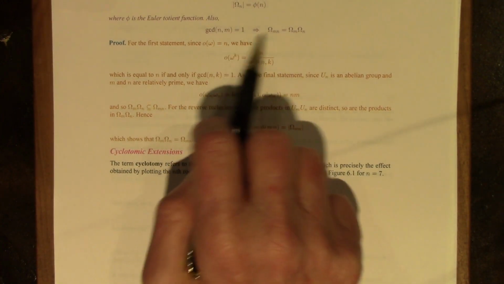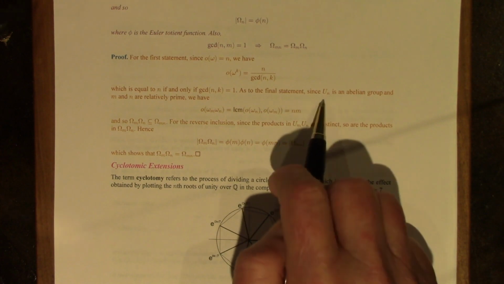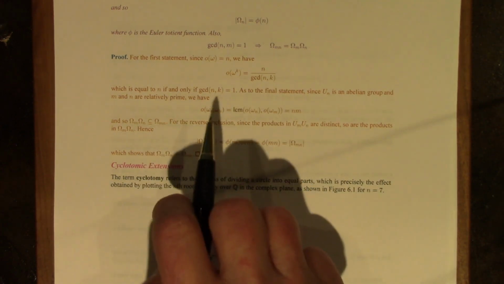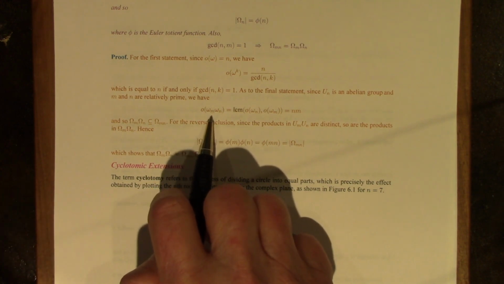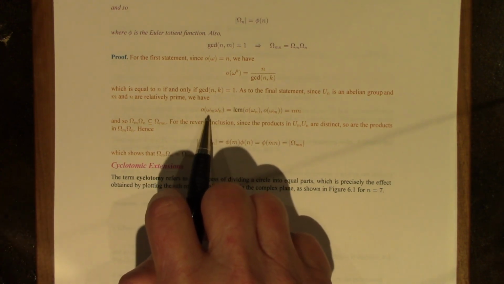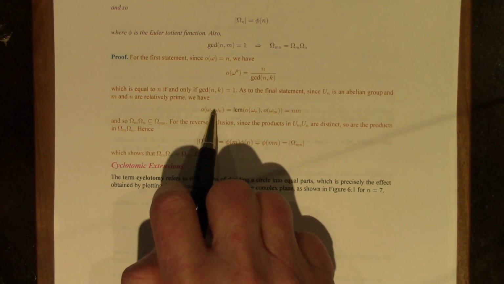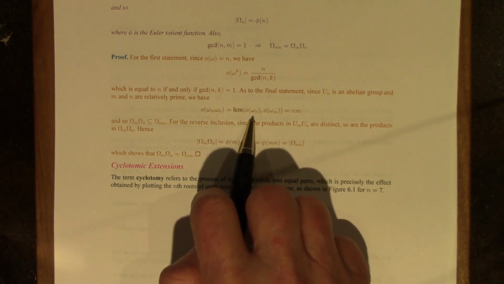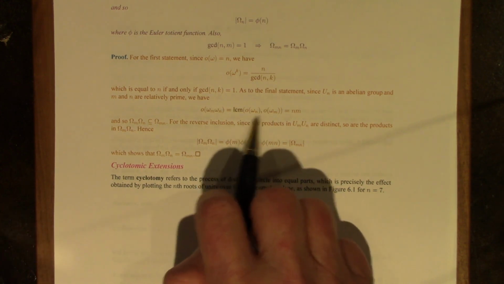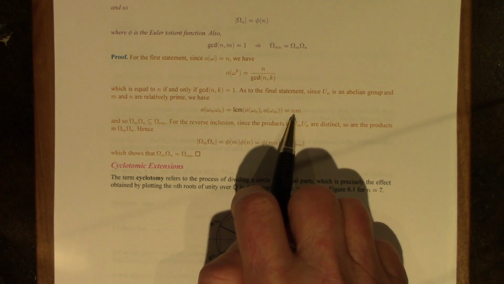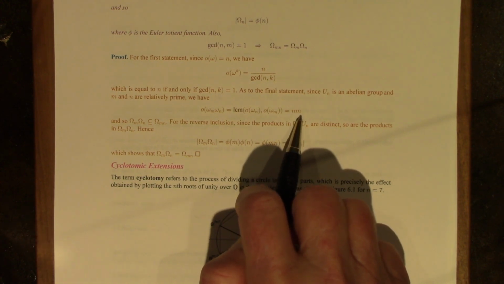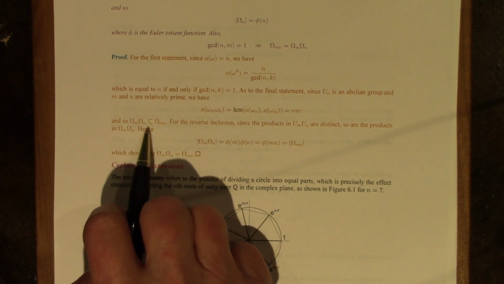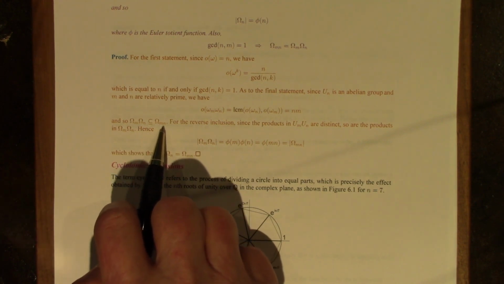As to the final statement here, since Un is an abelian group and m and n are relatively prime, the order of a product of a primitive mth root of unity and a primitive nth root of unity is the least common multiple of the orders of the individual factors, and that is n times m. And so this set product is contained in omega mn.